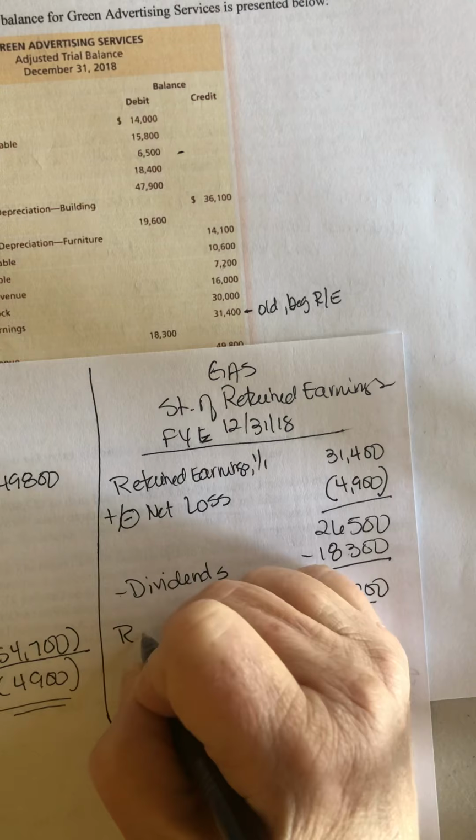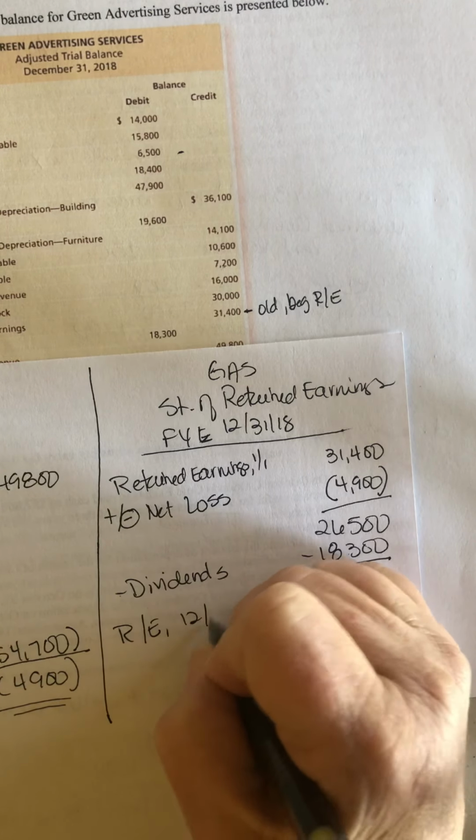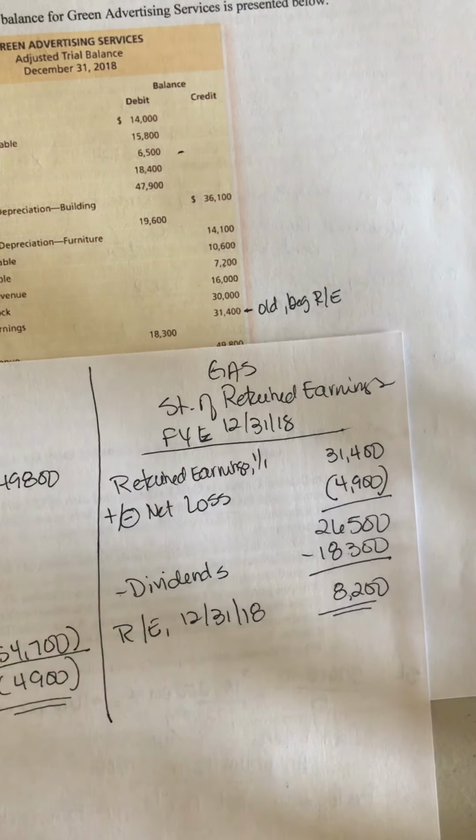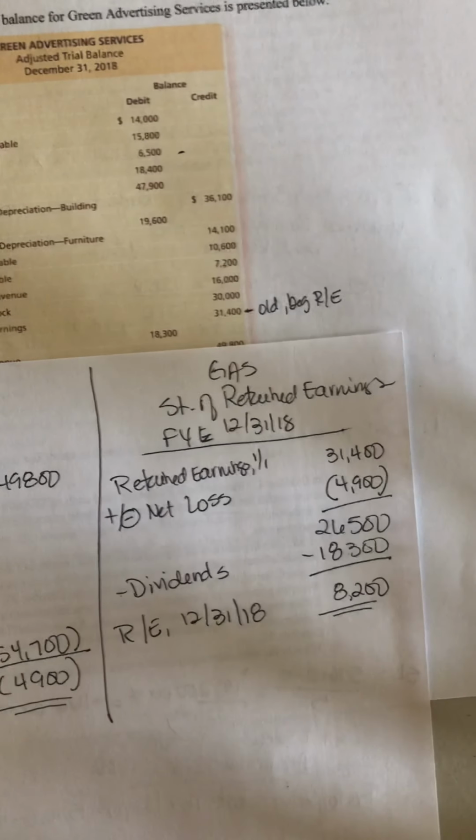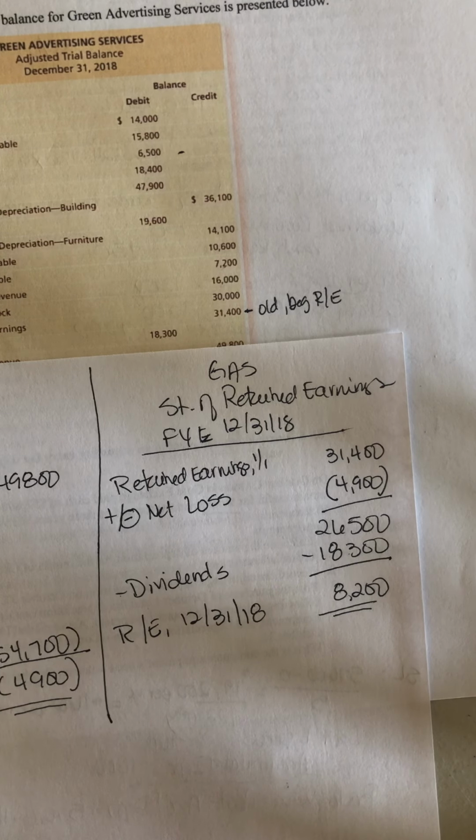And that is my retained earnings at December 31st of 18. And I'm going to do the balance sheet in another video.